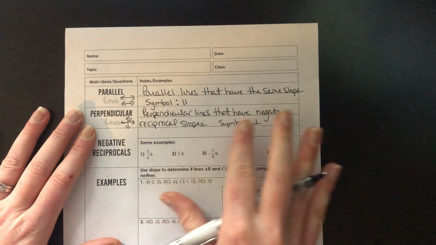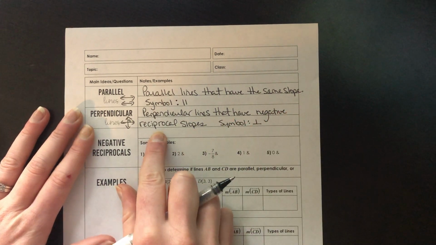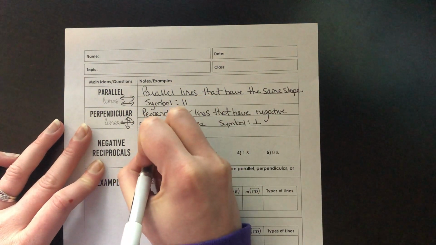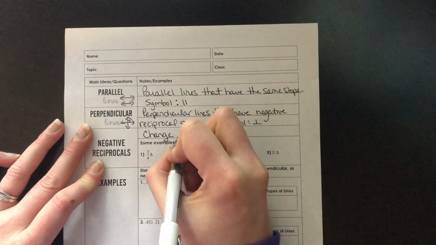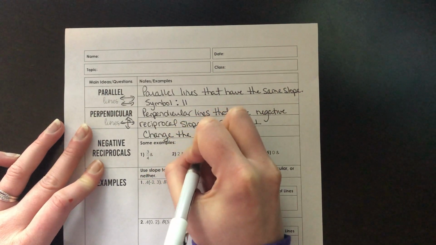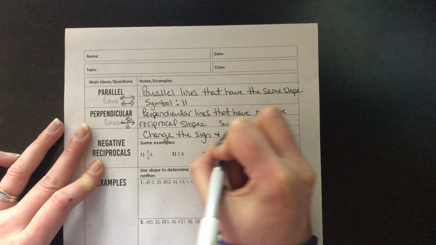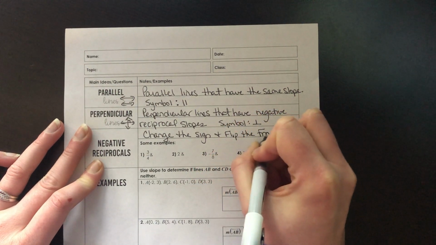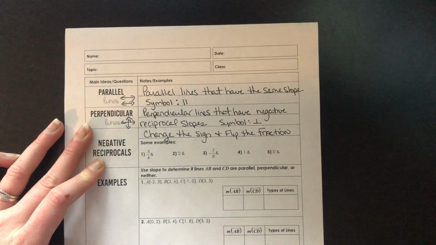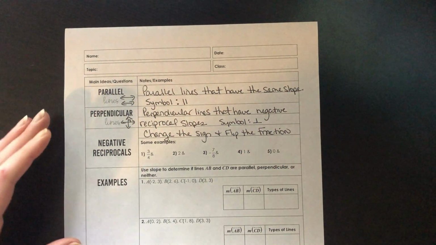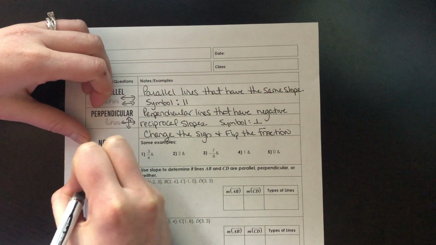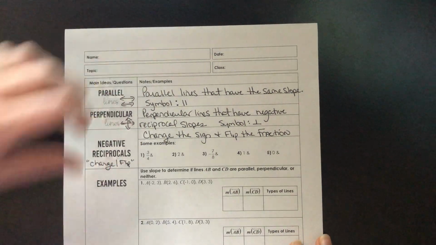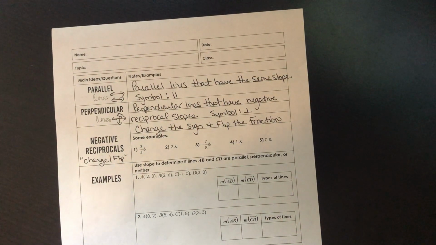Now, let's wrap our heads around negative reciprocal. Okay, negative reciprocal, that means that you change the sign and flip the fraction. So I think of it as change flip. So if you want, you could always say change flip. Okay, so let's look at some examples.